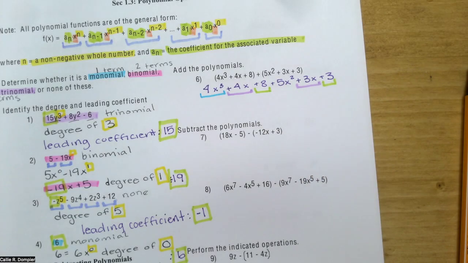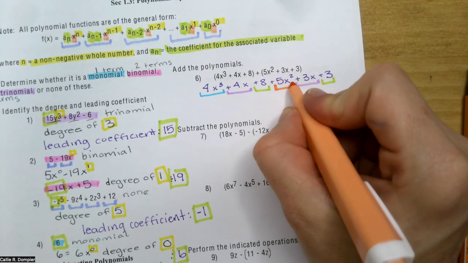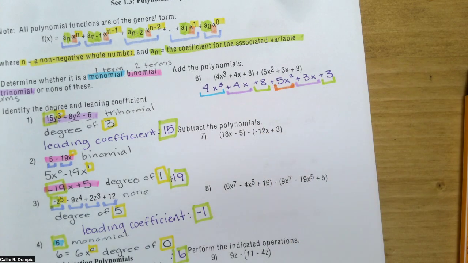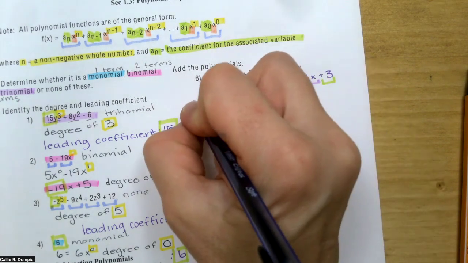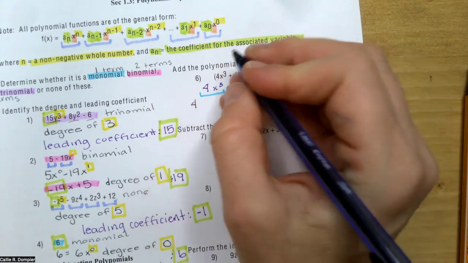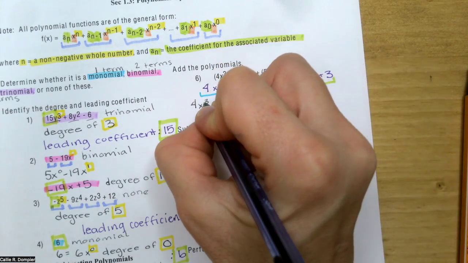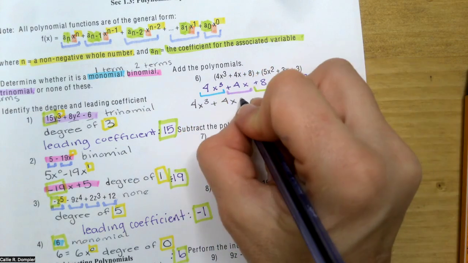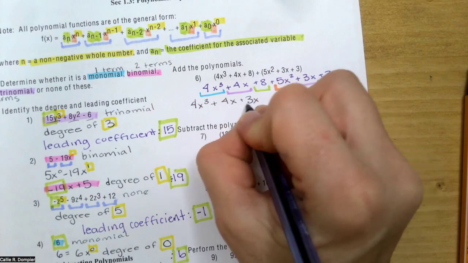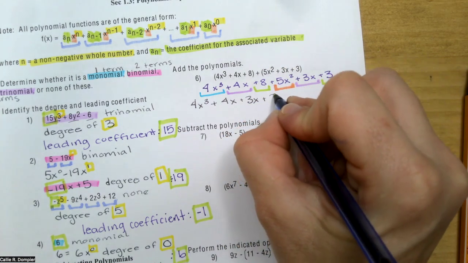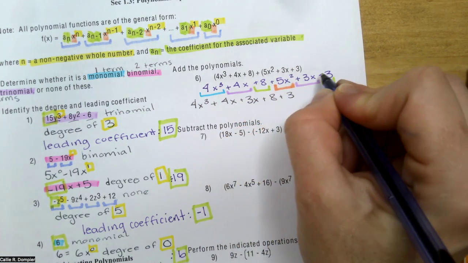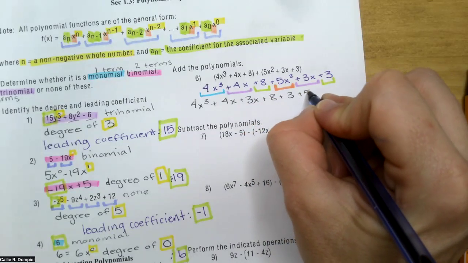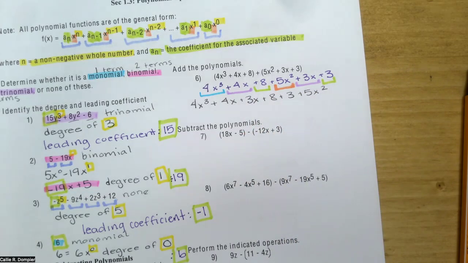And then we have plus 5x squared. There's no other x squareds. Do you see why those all are like terms? And I'm going to rewrite it in that order so that it's easy to combine the like terms. Plus 4x, and I'm going to move that 3x up so that we can combine them easily. Plus 8 plus 3, so we can combine the 8 and the 3, and then plus 5x squared.